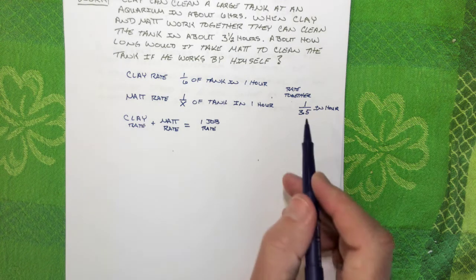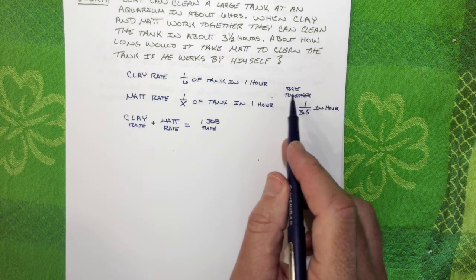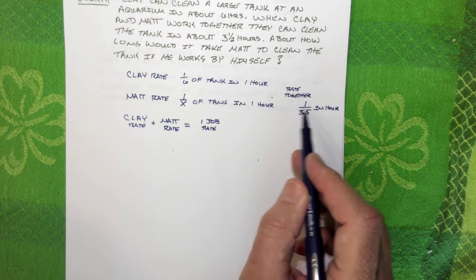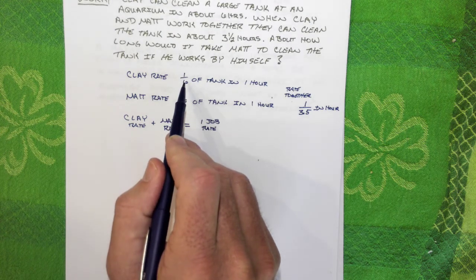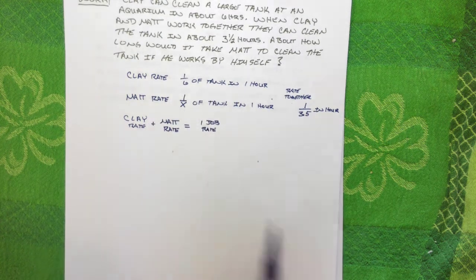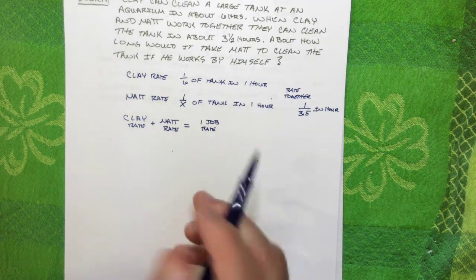So I'm staying consistent. The whole purpose of me doing this is to make it all rates. So the rate together is one part of the job in 3.5. Clay's rate is one part of the job in 6 hours. It's 1/6 of it done in the mixture. So as we set this up, here's what we have.